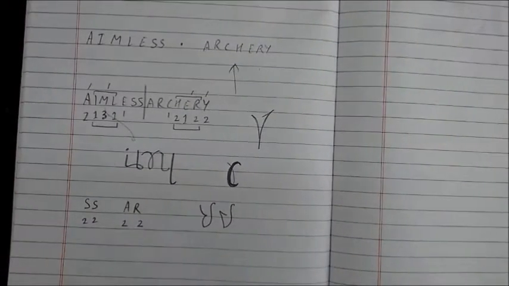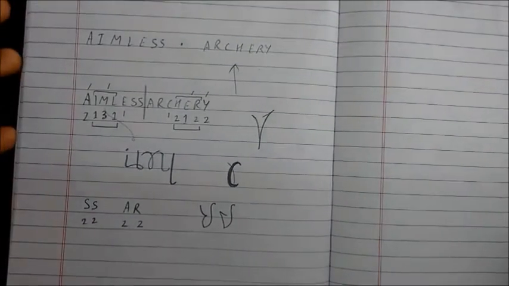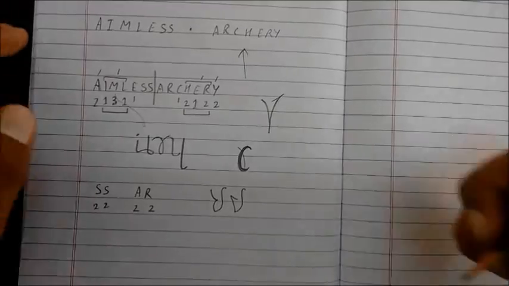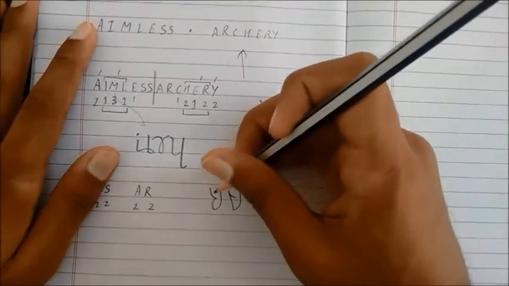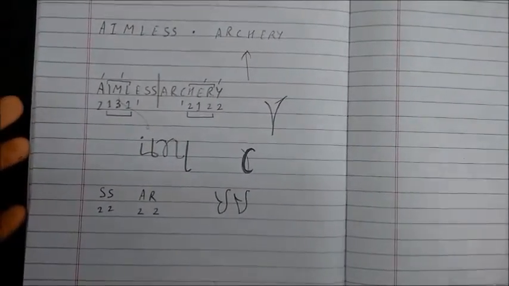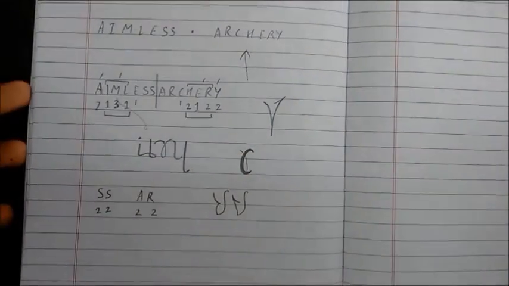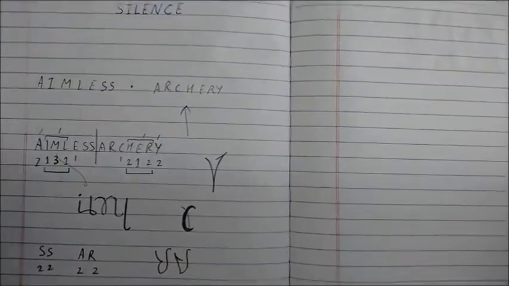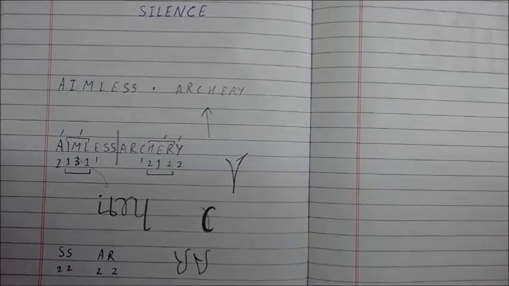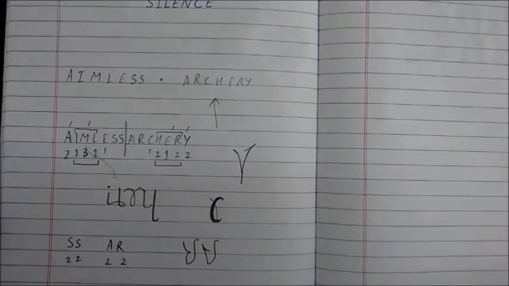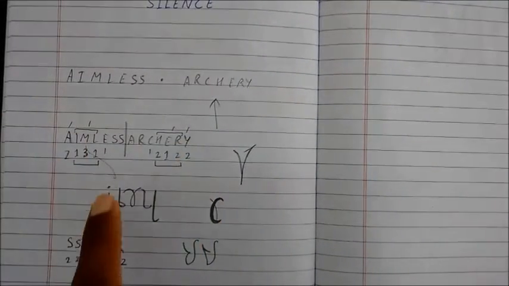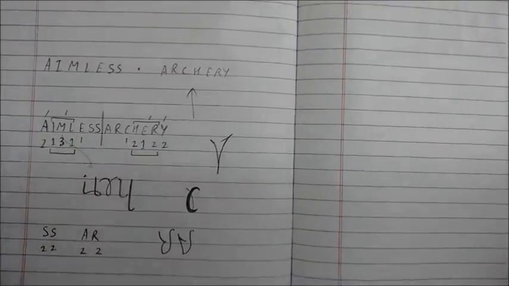Now, of course, I drew them instantly because of my experience. If you feel like you're finding it hard to keep up, that's okay. Just need a bit of practice and you'll get the hang of it. So now let's combine all of this to make our ambigram. As I said before, we're making the ambigram of this hypothetical word aimless archery.